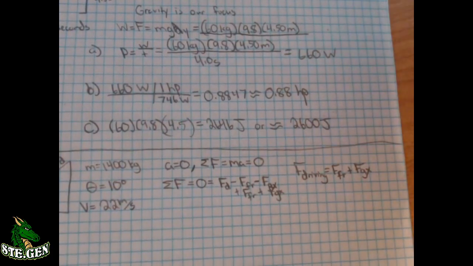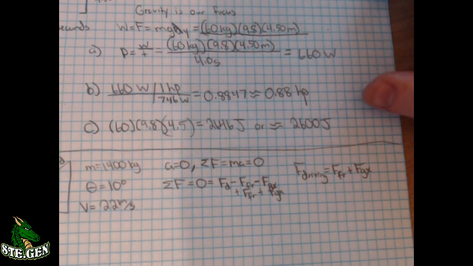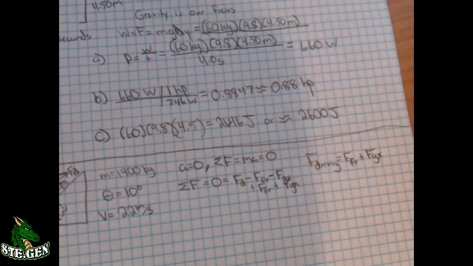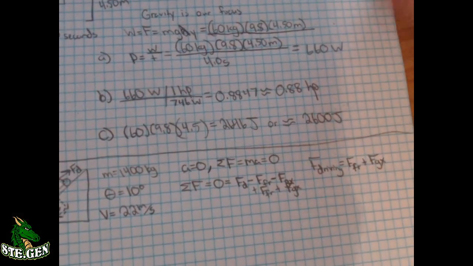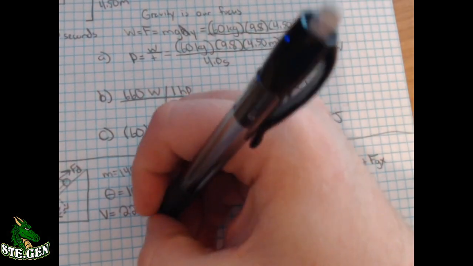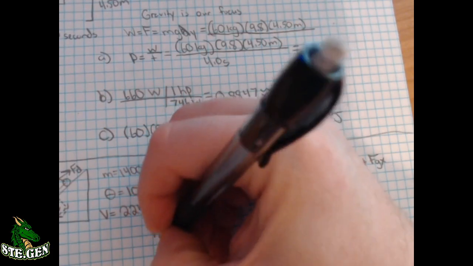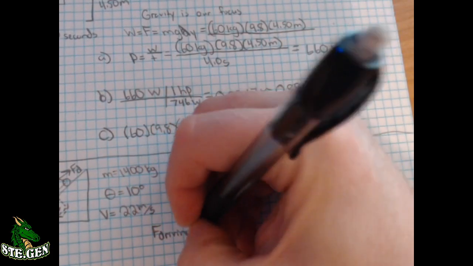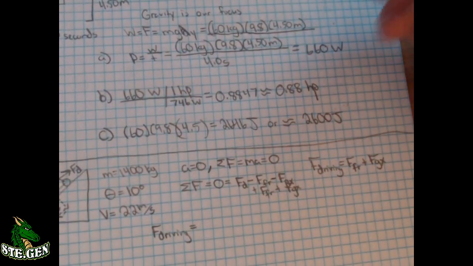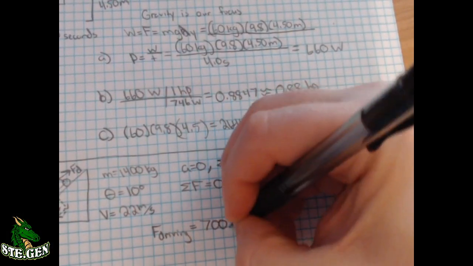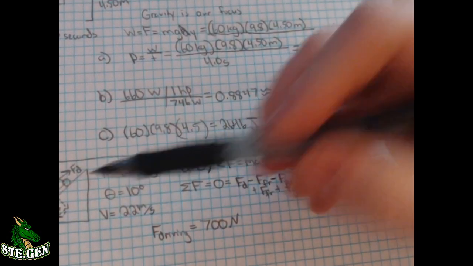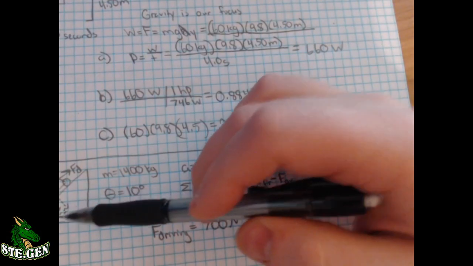Okay, now that gives us a really good place to start. It's a little complex to actually get to that point, but that at least gives us a place that we can begin doing the problem at. So I'm going to go ahead, and we've got our F of our driving. We know our friction, because it just straight up tells us that there's 700 newtons of frictional force. And then we just need to say, well, we want this piece of the angle.